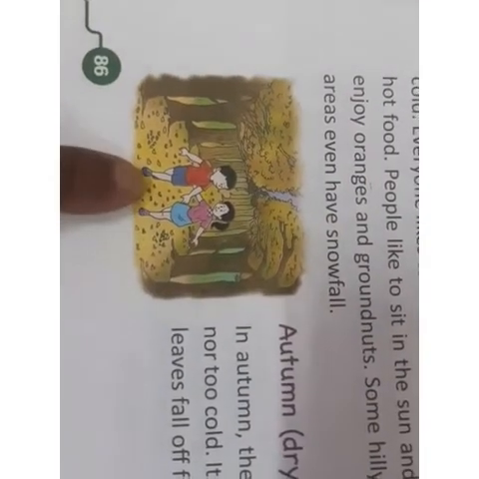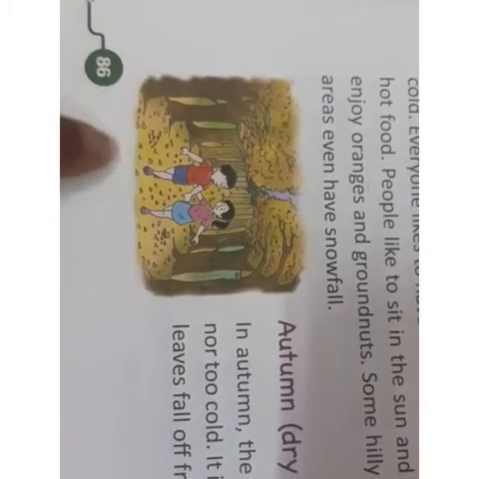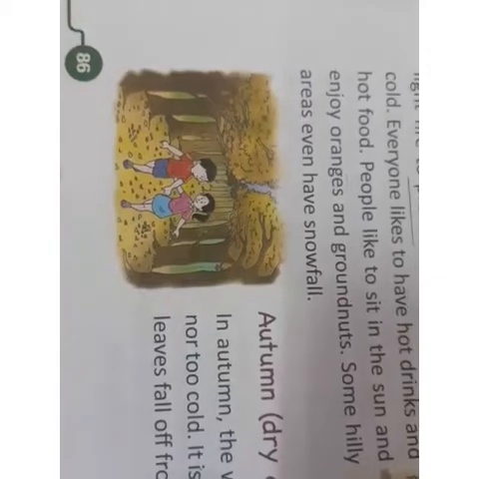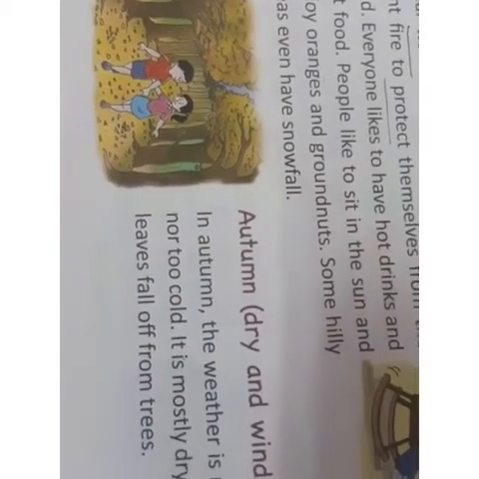You can see this is the picture of an autumn season where you can see that both the boy and the girl are walking, but below you can see large number of leaves have gathered or fallen down from the tree. So this is the season which is mainly dry but it is quite windy.